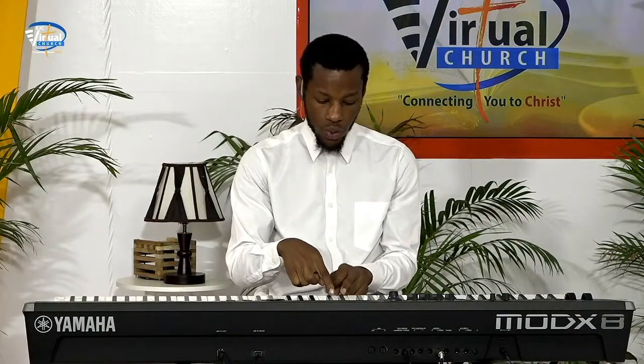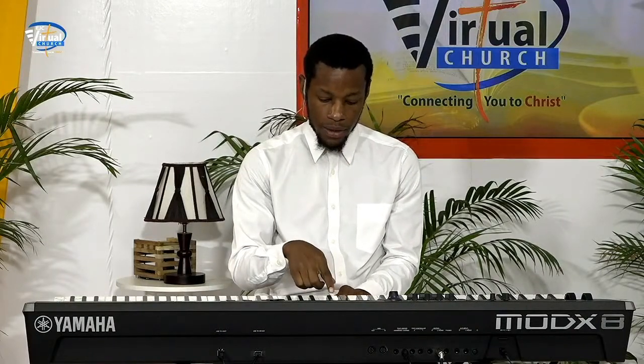Which song starts with a major 6? Let me see. "I need Thee every hour." "I need" is a major 6 interval. And an interval is basically the distance between two notes, right? And the distance between C to A is a 6 based on the major scale. Because C is 1, 2, 3, 4, 5.